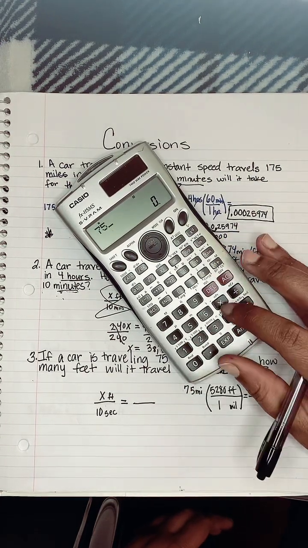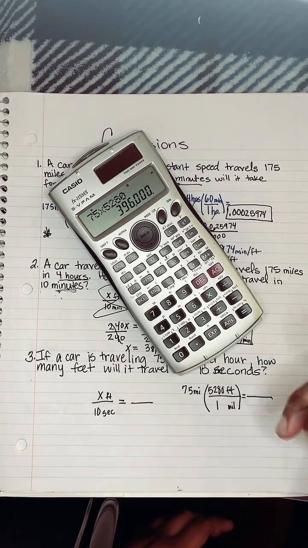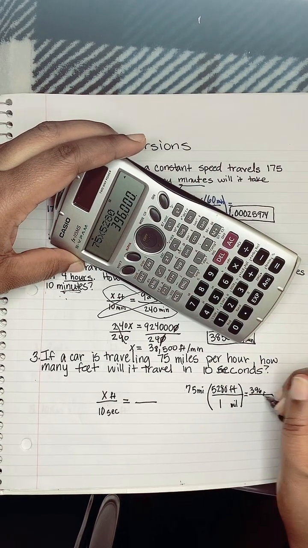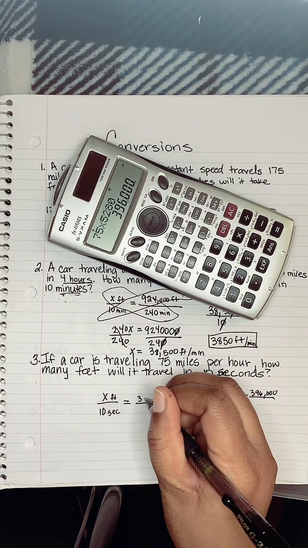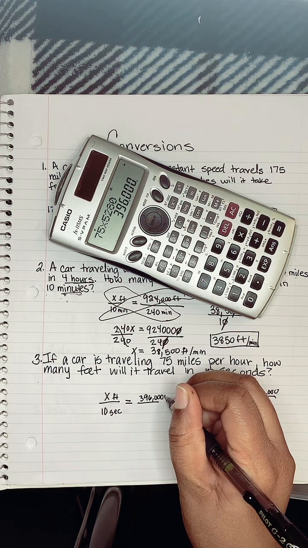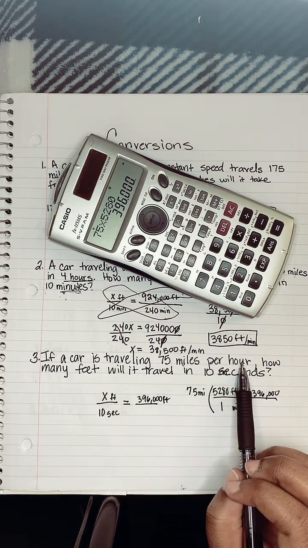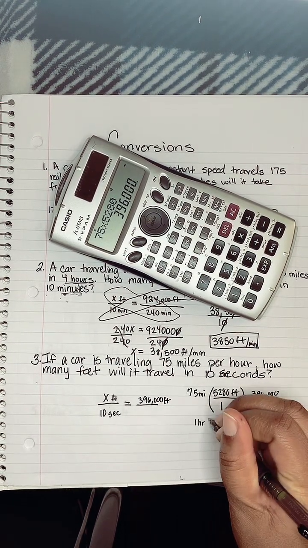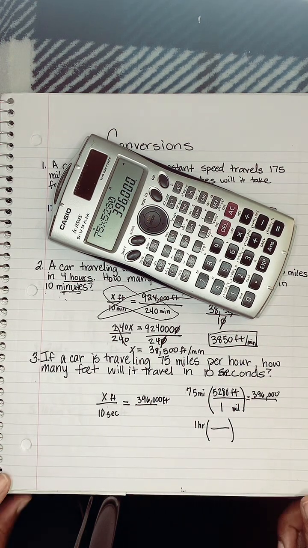Okay. So we're going to do 75 times 5,280. And that's going to give us 396,000. 396,000. Okay, feet. And then it says per hour. Well, per hour is 1 hour. We need to change that 1 hour to seconds.